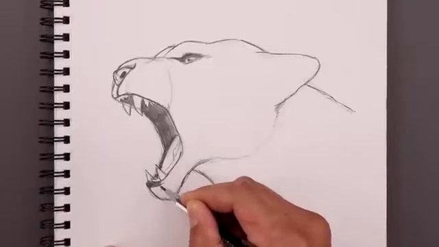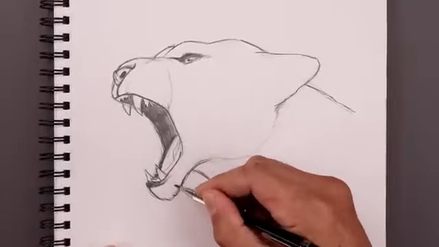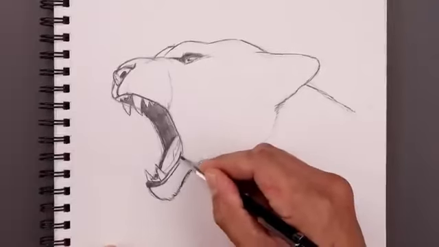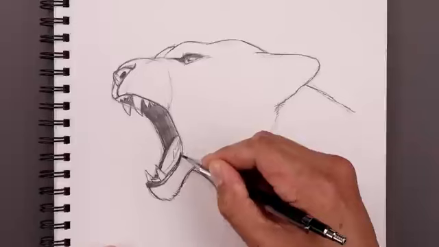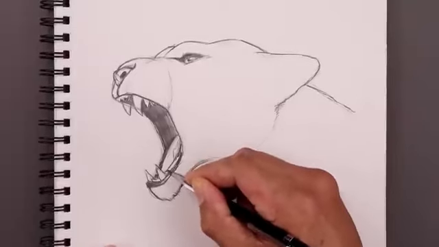Just darkening up the lips, going around the mouth. Also the inside of the gums.